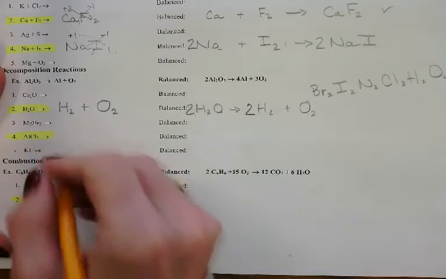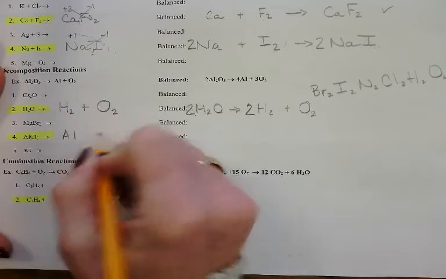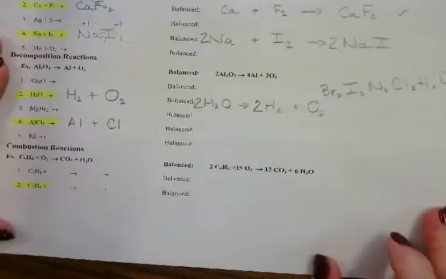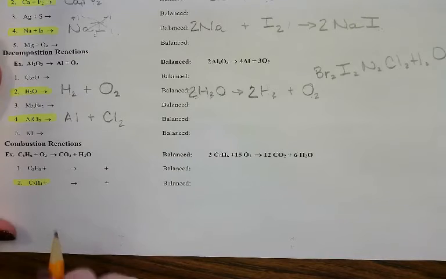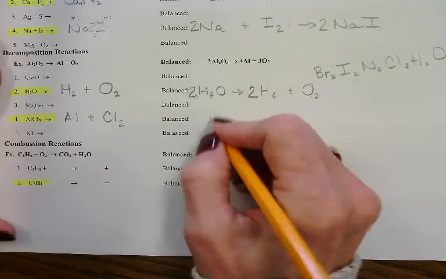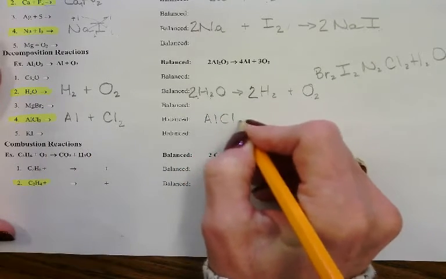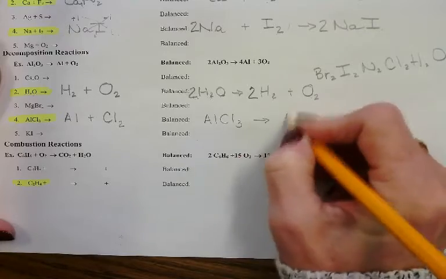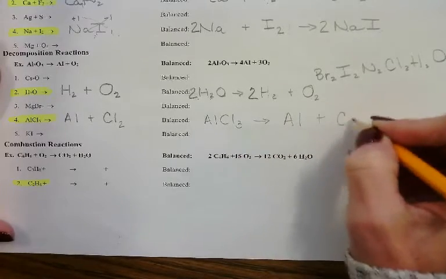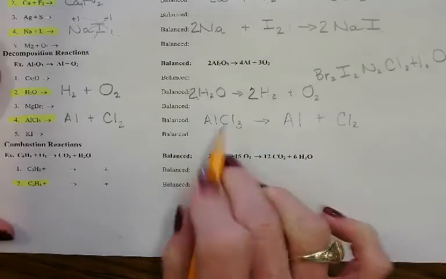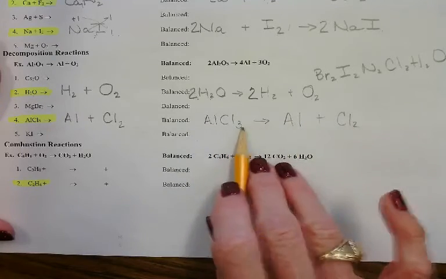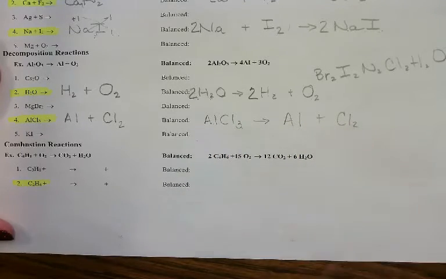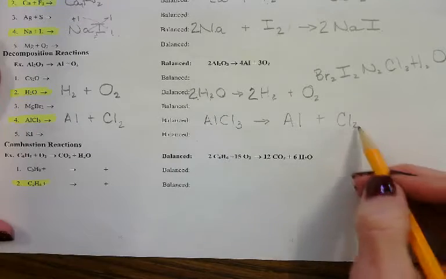So aluminum chloride will break down into aluminum plus chlorine. Remember, chlorine's one of the diatomics, so when it's here by itself, it gets a subscript of 2. Now I can balance the equation. I put AlCl3 yields Al plus diatomic chlorine. The aluminums are balanced on either side of the equation, but the chlorines aren't. They both have to be equal. So I have 2 here and 3 here.